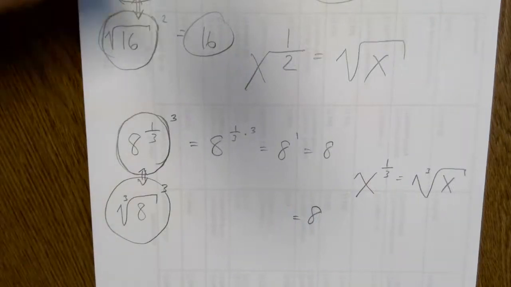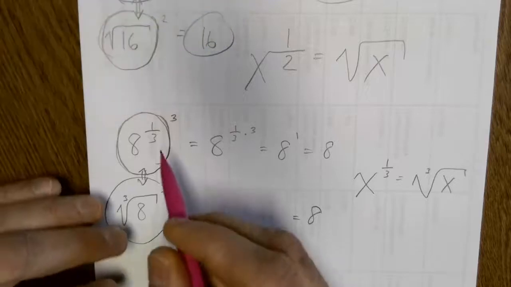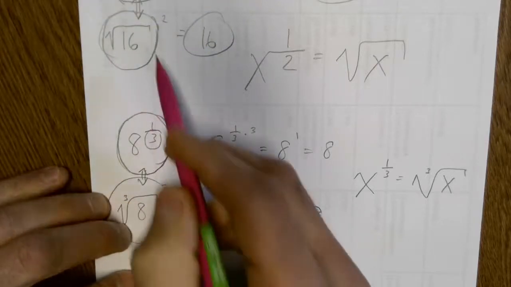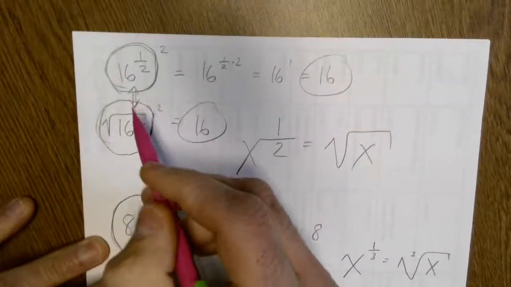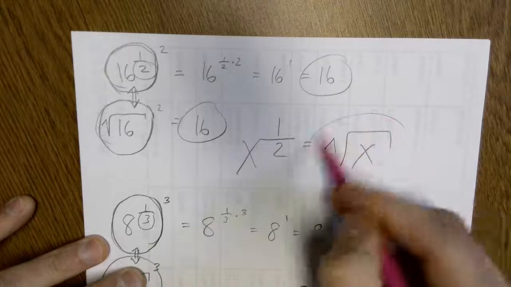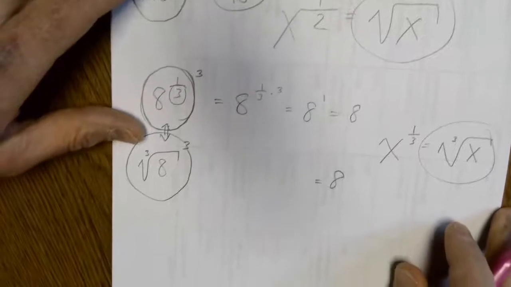See what's happening here? If we have any fraction, then the number on the bottom of the fraction, like the 3 or the 2, it tells us what kind of radical to use. See that? Okay, so let's take this up a notch and let's do one like this.